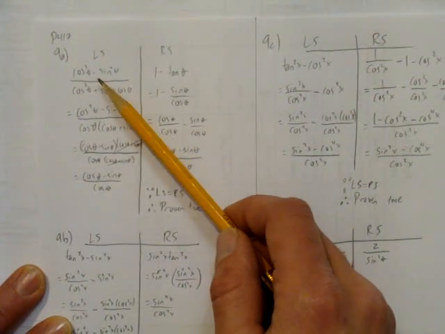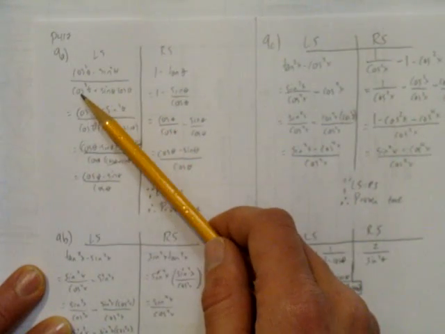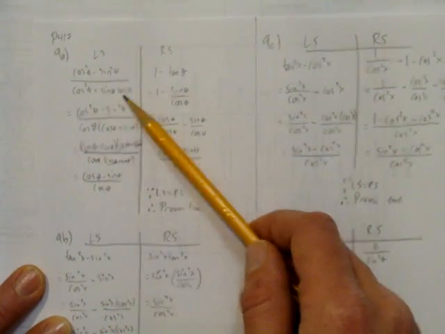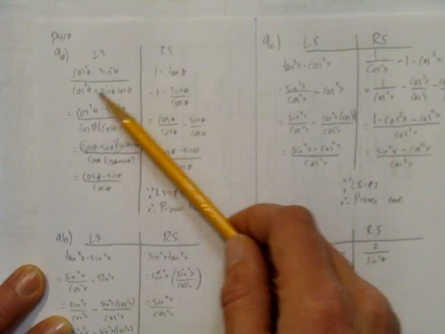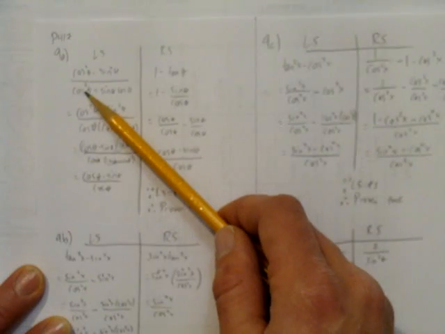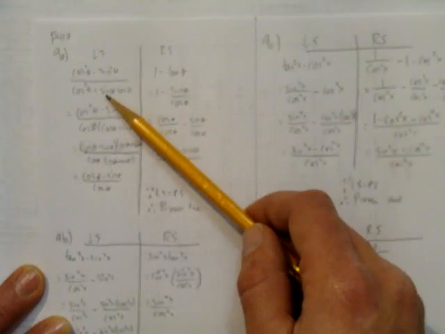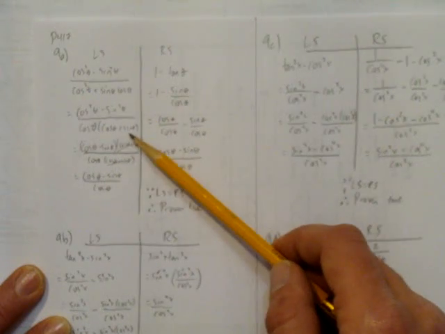On the left hand side, cos squared minus sine squared theta. I'm not going to do anything with that yet, but on the bottom I've got cos squared and I've got a cos. Both of these pieces of this addition, I can factor out a cos. And when I do, cos squared divided by cos just leaves one cosine. And sine times cos divided by cos just leaves sine.